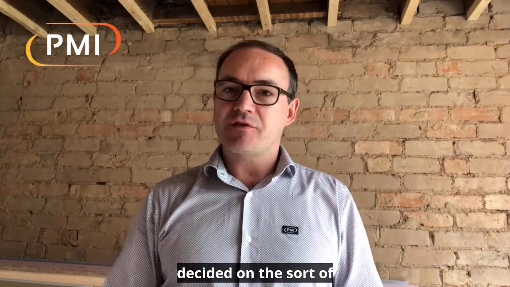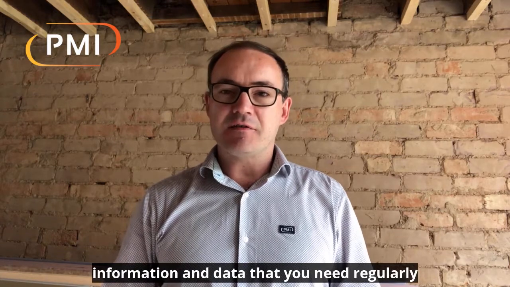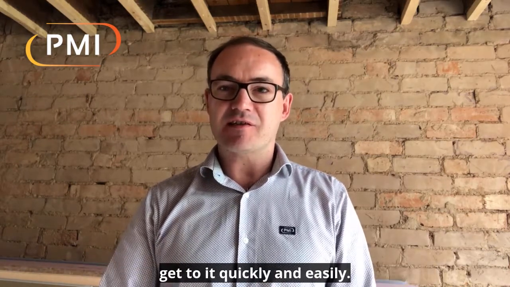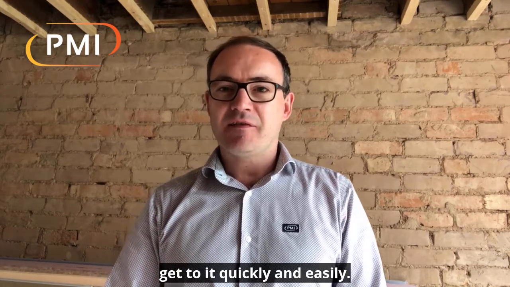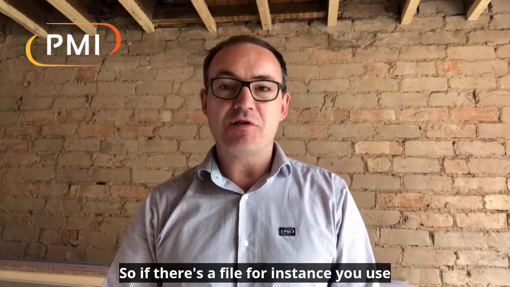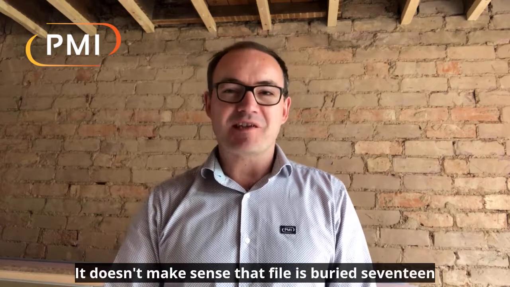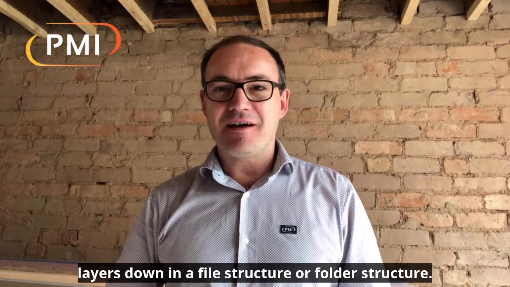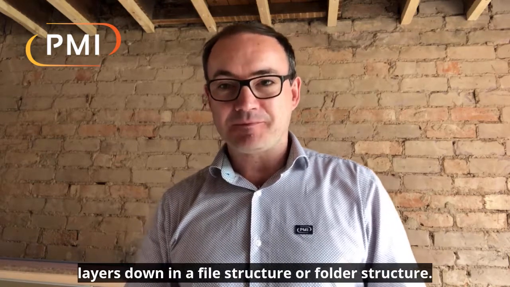The second S is straighten. So once you've decided on the sort of information and data that you need regularly, what's the best way of organising that so that you can get to it quickly and easily? So if there's a file, for instance, you use on a daily basis, it doesn't make sense that that file is buried 17 layers down in a folder structure.